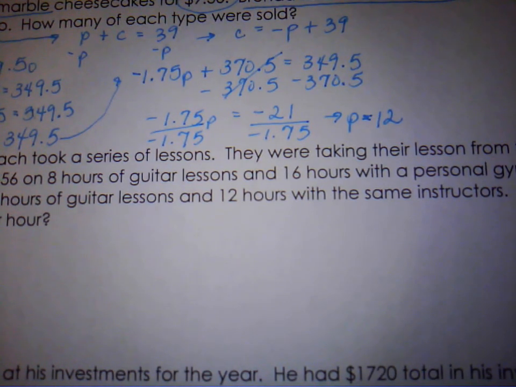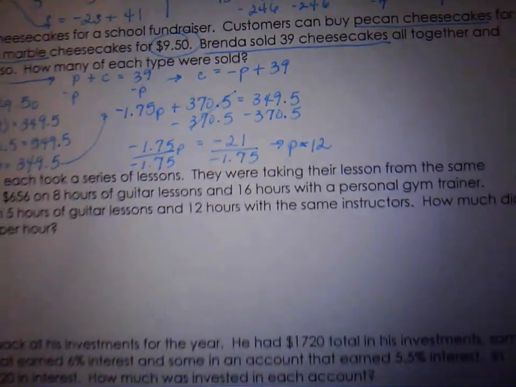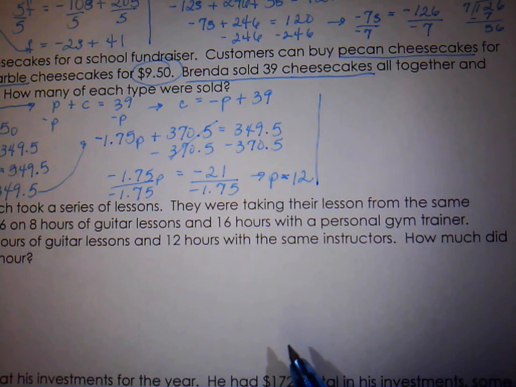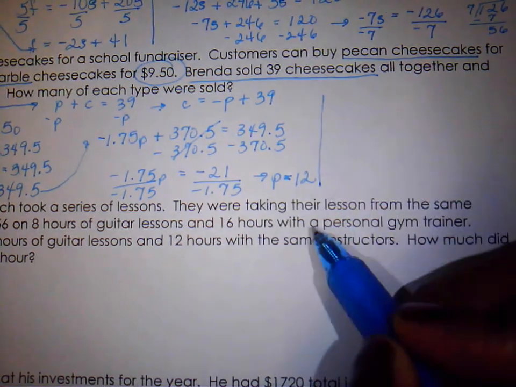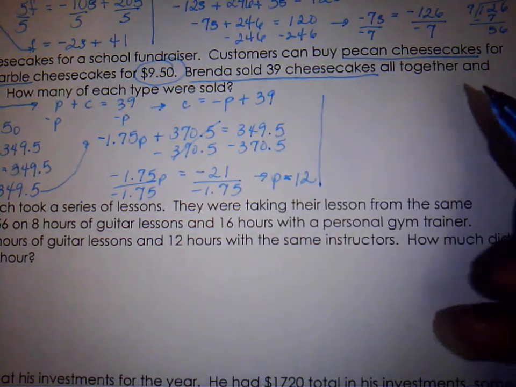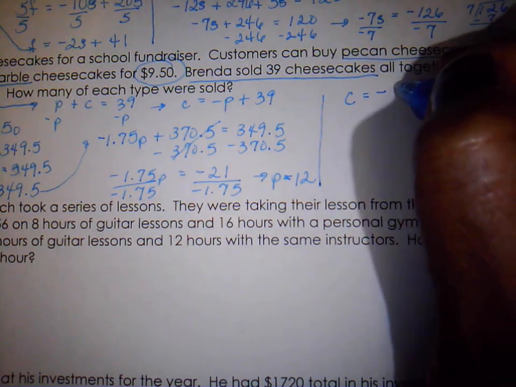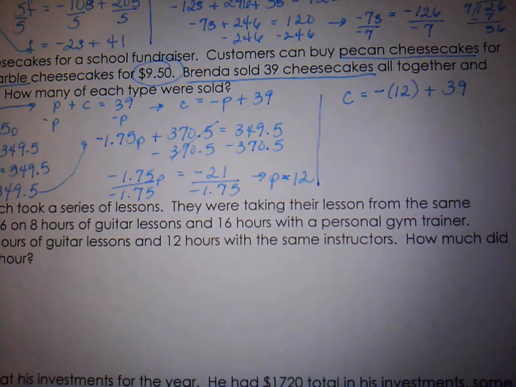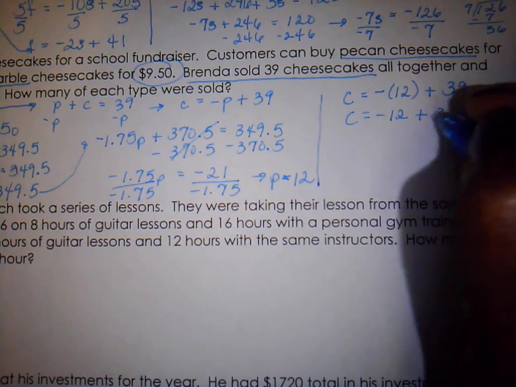Okay. So now that I have P, what do I do with that information? Plug it in. Absolutely. Let me pan out a little bit. I'm going to draw a line here. And I'm going to take this equation right here, and everywhere I see a P, I'm going to replace it with a positive 12. So I have that C is now equal to negative 12 plus 39. Okay? All right. So now I have C equals negative 12 plus 39.